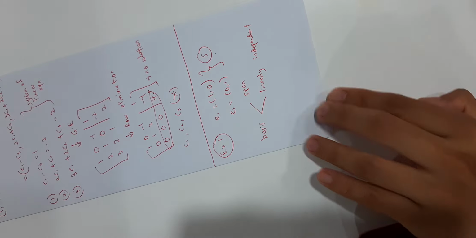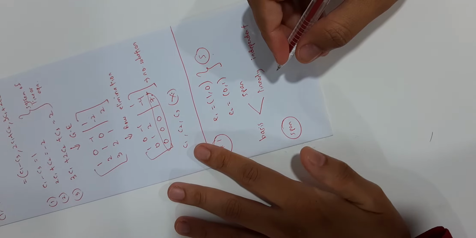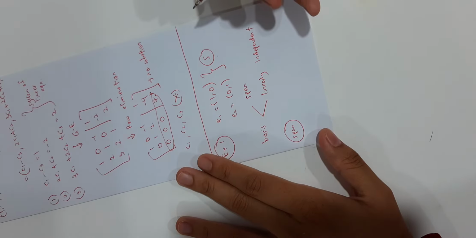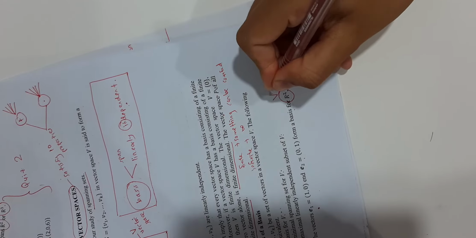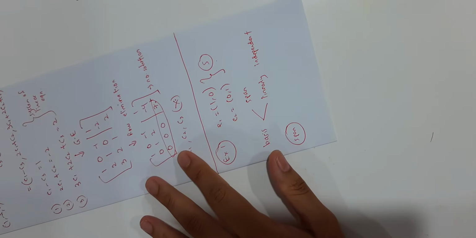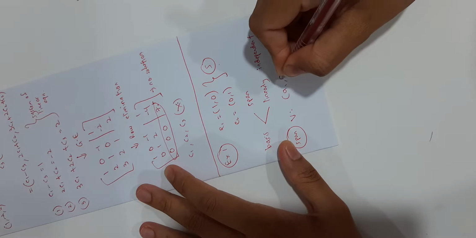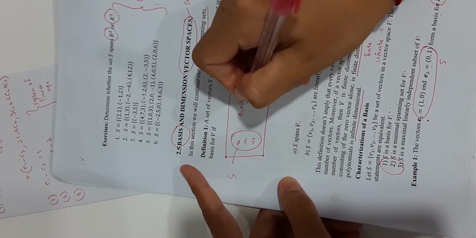So let's have a look at this one here. Okay, let me just sketch. First, I want to check for span. So what is our vector space? This is our vector space, V2. This is our V, and these are our S. Now from V, we want to take some vectors, let's say A1, A2, any vectors from the bigger vector space here. Let's say A1, A2 sits here.